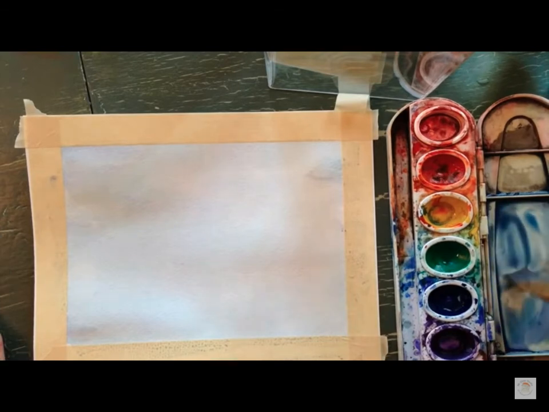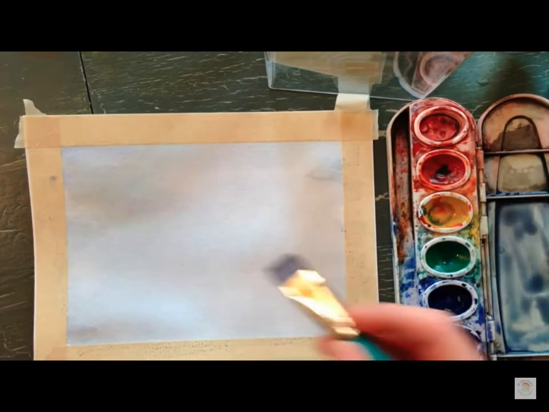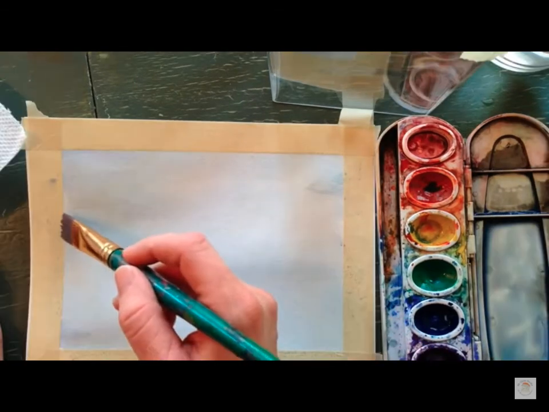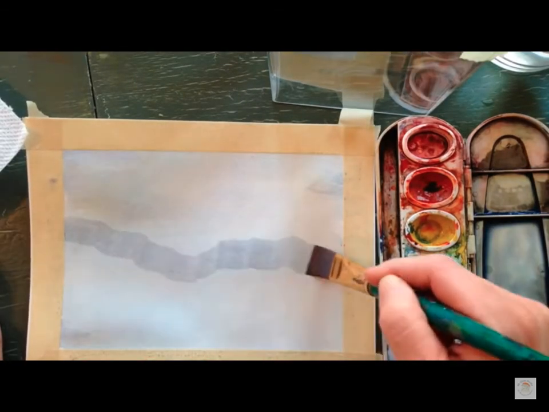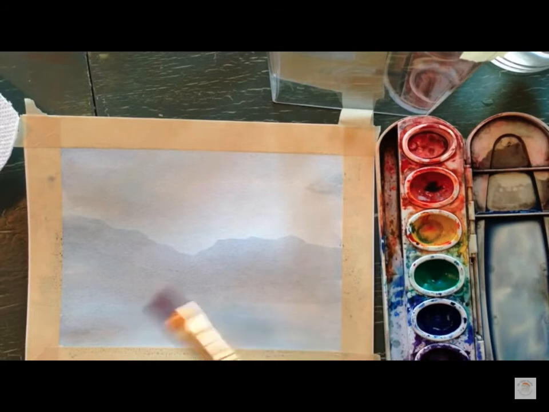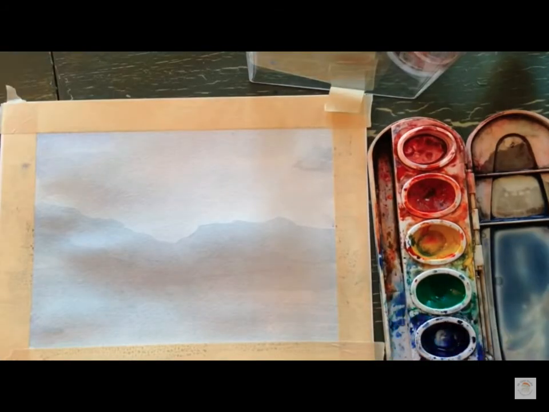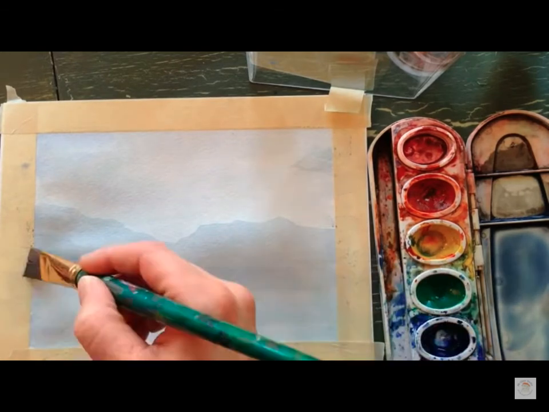So I'm just adding a little bit more blue to my puddle, and a little bit more orange, and I am going to lightly paint in some mountains that are going to be back here. These are mountains in my head. Just like I did before, I'm going to let this dry before I start the next layer. For this next step, I've added a little bit more blue to my puddle, and I'm just going to make one more mountain range before I paint the mountain that we are on.